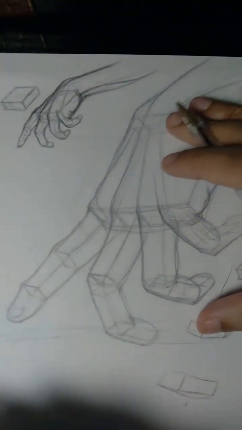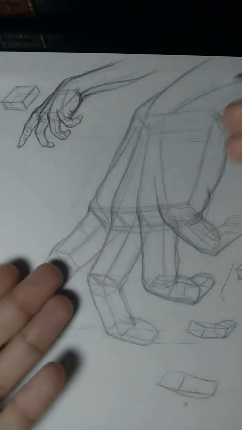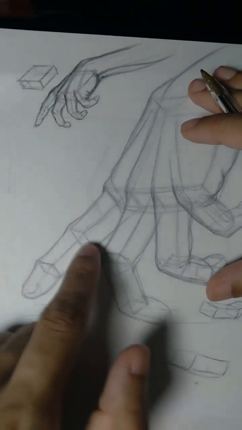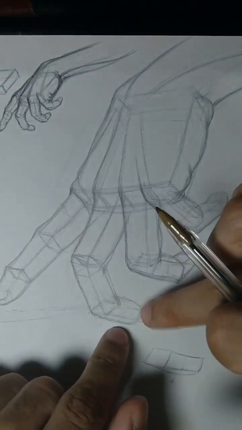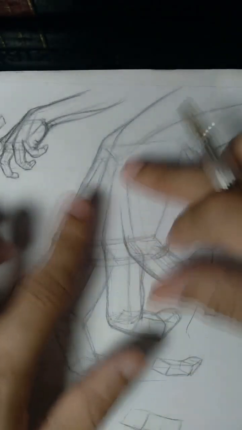Now I think it's better. It's pretty straightforward, guys. Block, block, block. Just do boxes. Mark the joints with rectangles. Connect. Major forms.